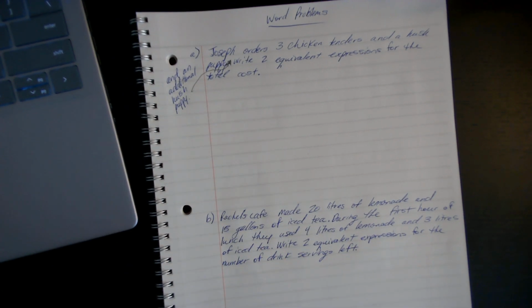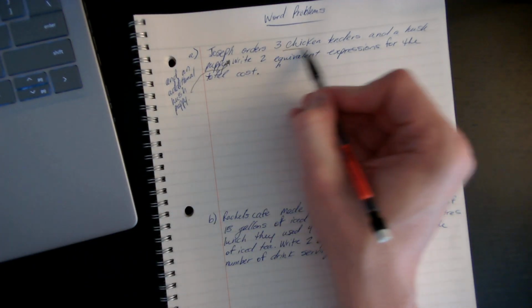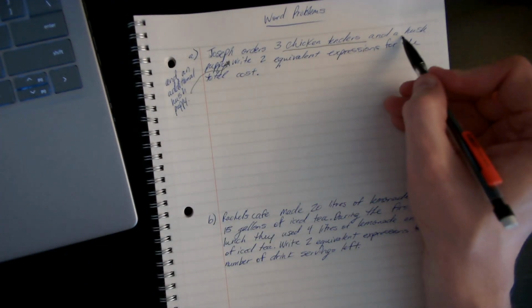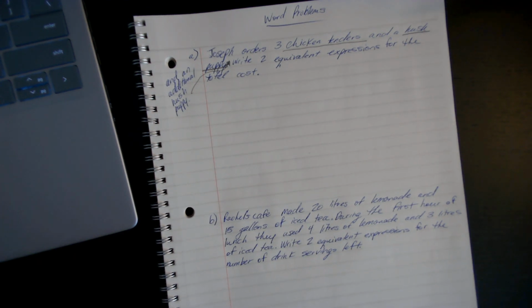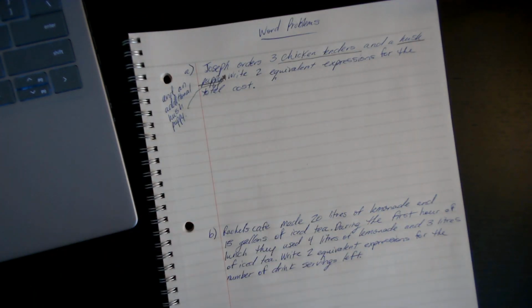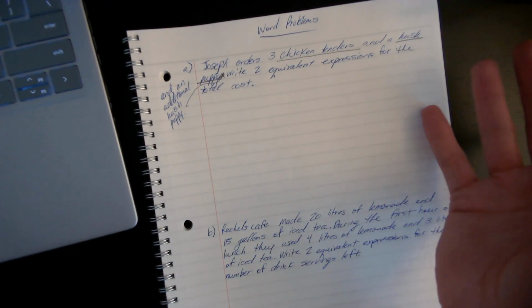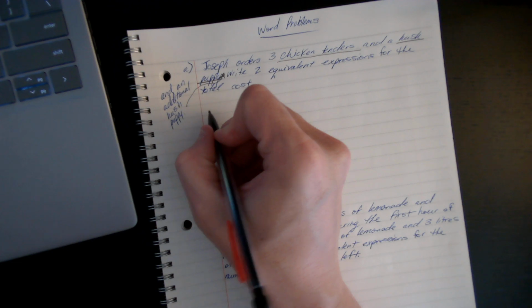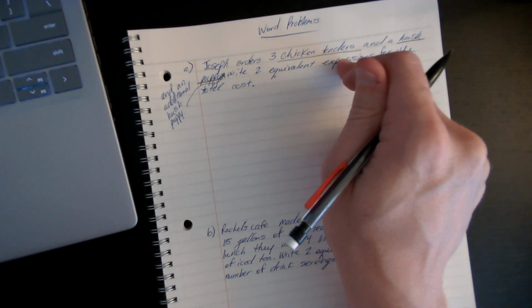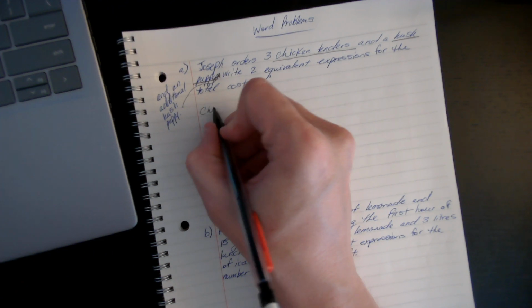Okay, so when we read through this, I see 2 things that are really important. We see this item right here, chicken tenders, and we have another item, the hush puppy, and so that's going to be really important. So we're going to signify these with variables, okay? So what we're actually going to do, since they're purchasing something, it's going to be a price, right? It's going to cost something. So we are going to say the cost of each chicken tender, 1 chicken tender, is going to be the letter C.